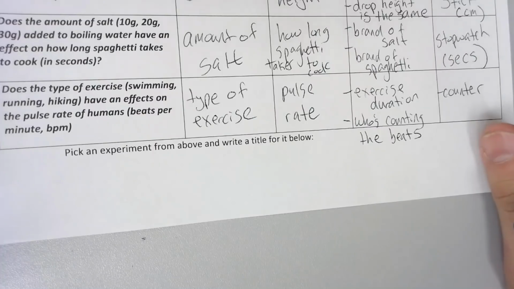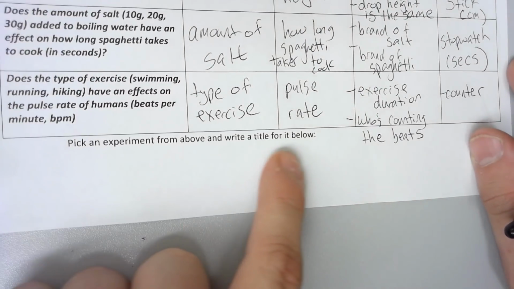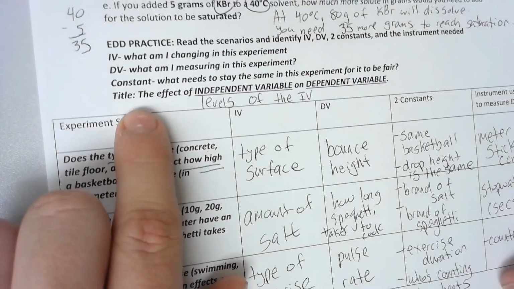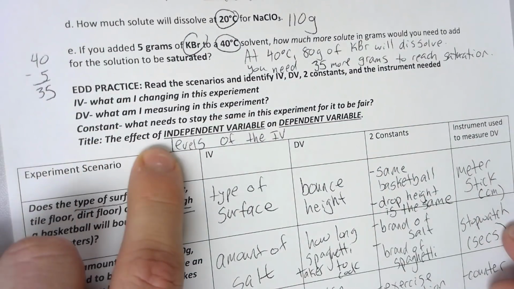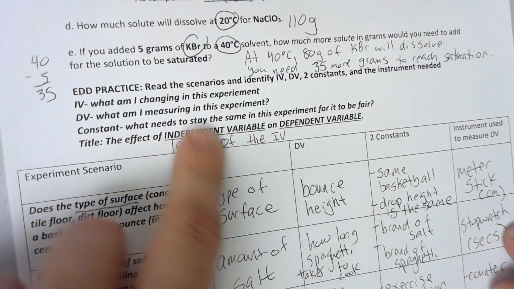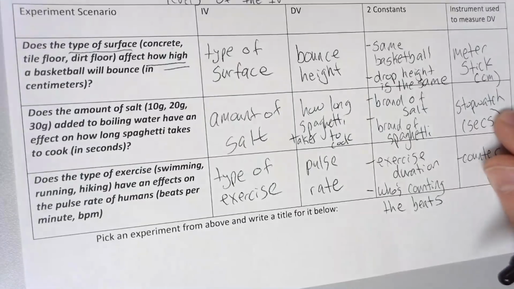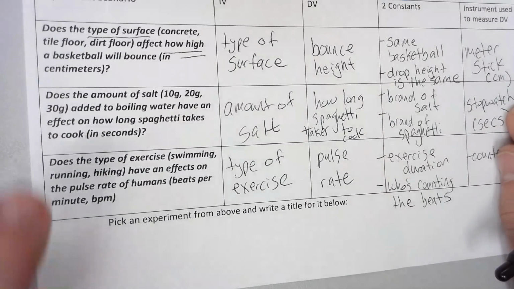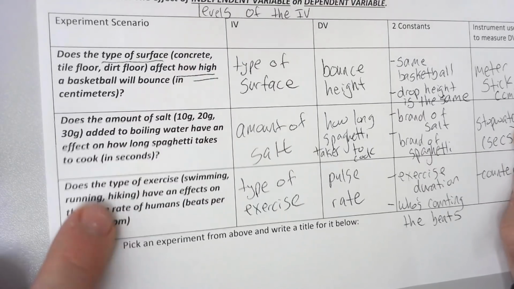Okay, pick an experiment from above and write a title for it below. Remember, the format for a title is the effect of IV, you put the IV in there, on DV. So let's just do this one, the last one.